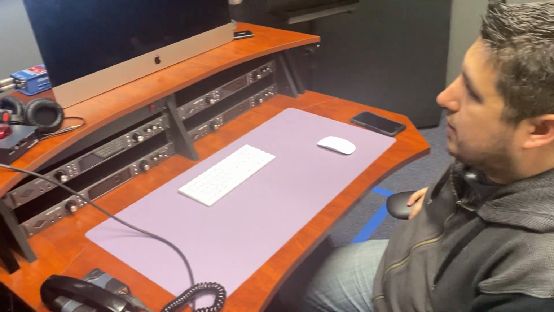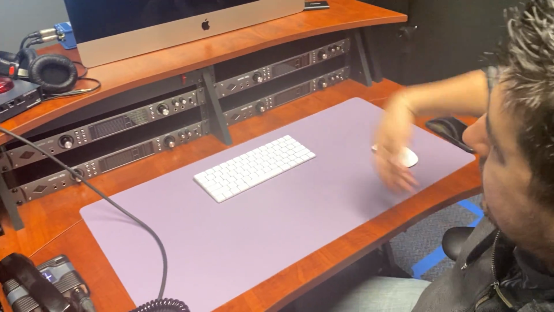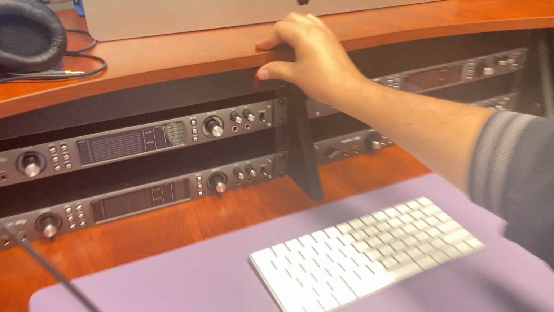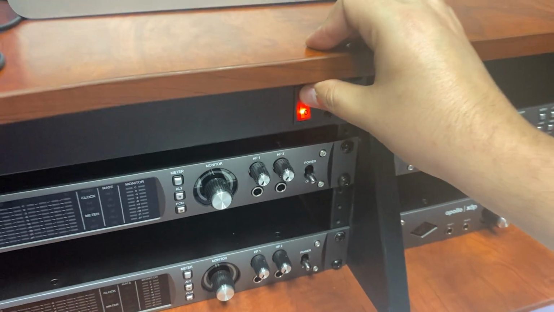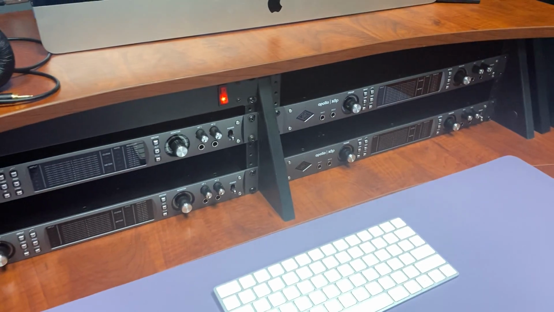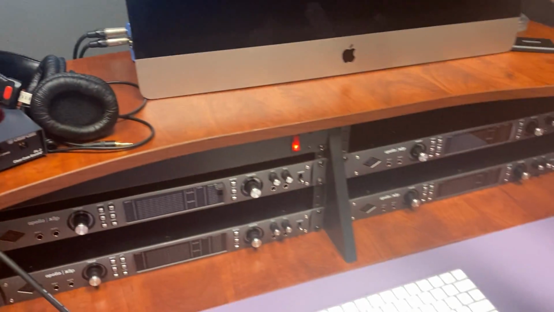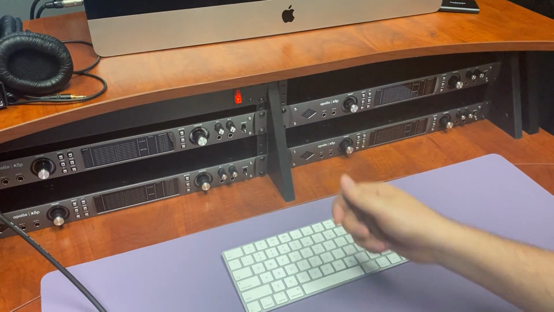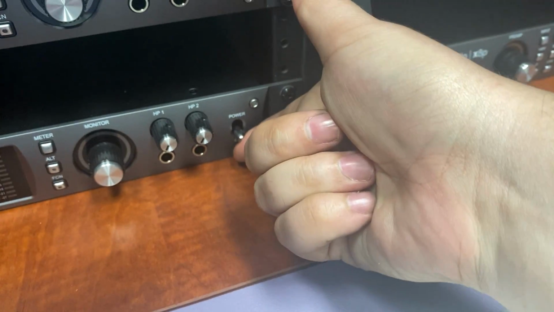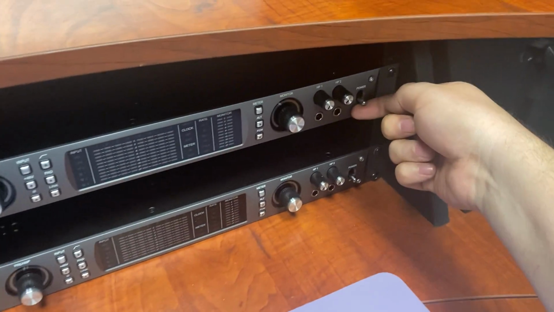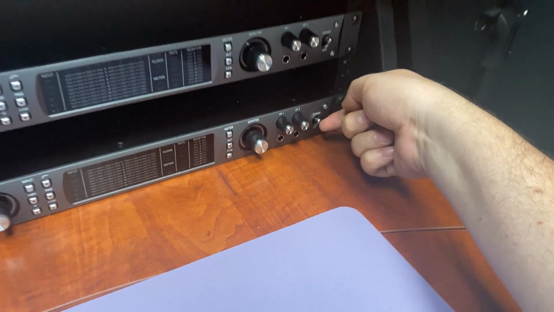Okay, startup process. First thing when you walk in the room, you're gonna go here. You're gonna turn this switch on. That's gonna power on the speakers, give power to all these units and the computer. Next step is gonna be turn each individual unit on. Start with this one, then go down, then go to the next one, and then this one.